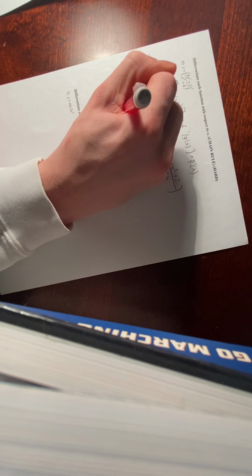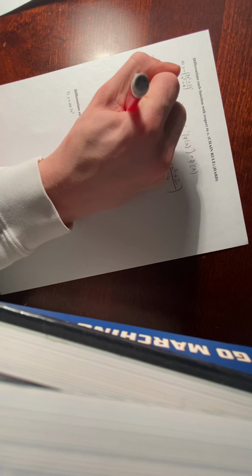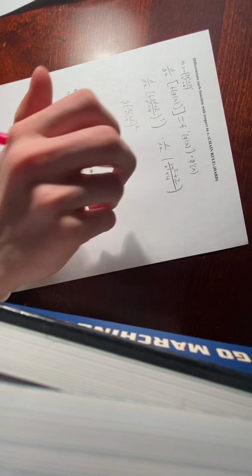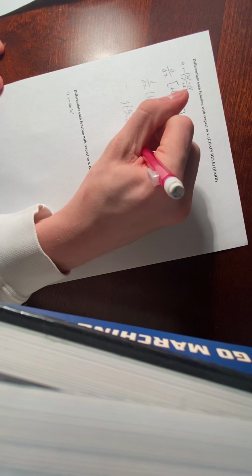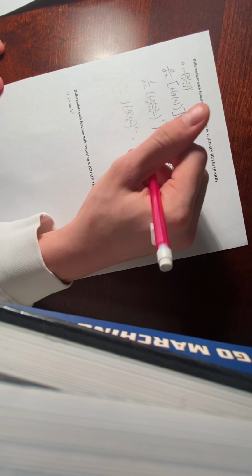So it's 3 times (3x squared plus 2 over x to the 5th plus 4), and then that's all squared because of the power rule. And then for this one, we're gonna have to use the quotient rule.